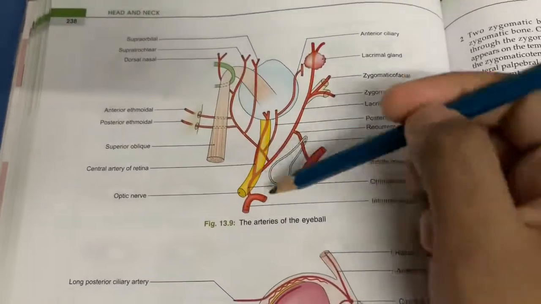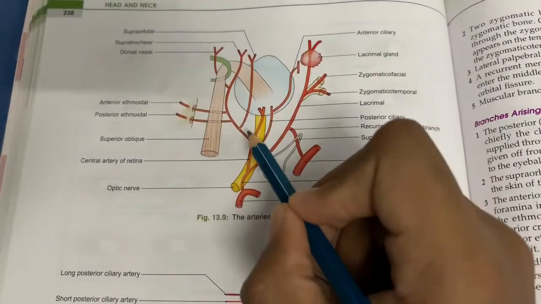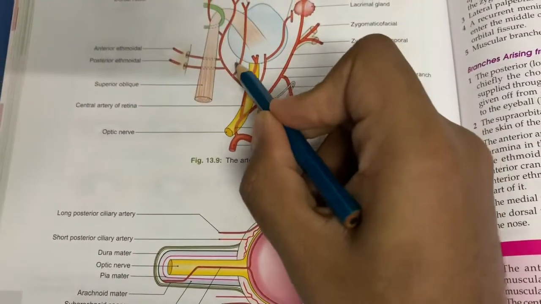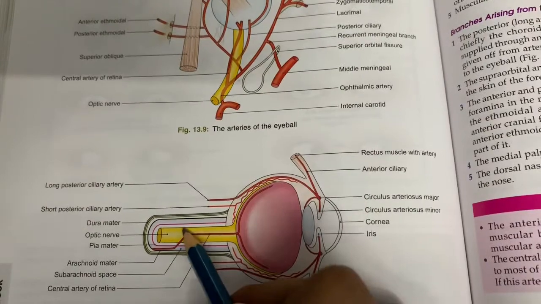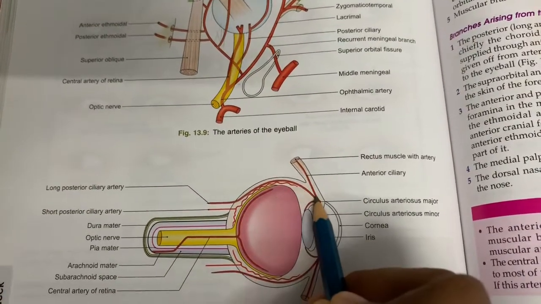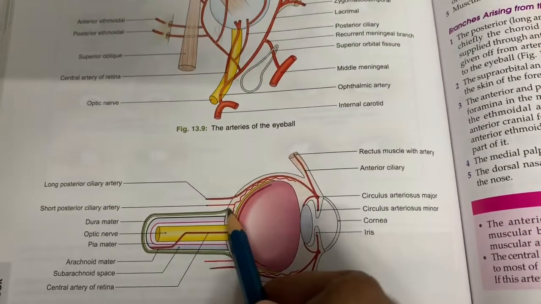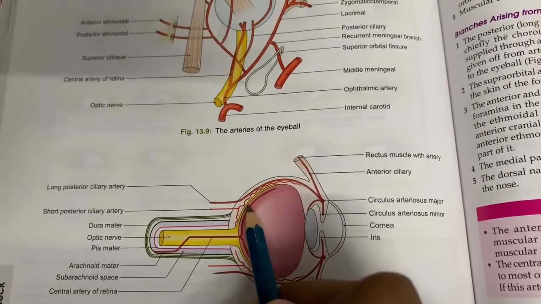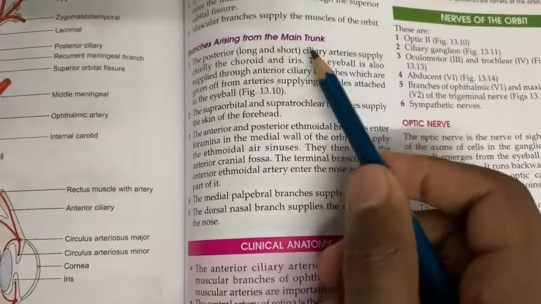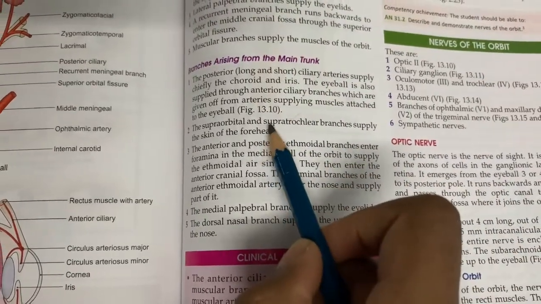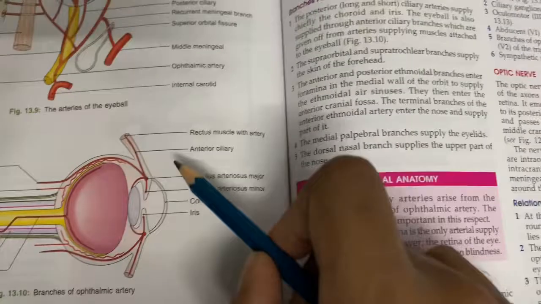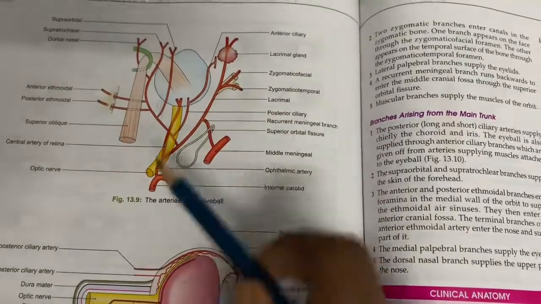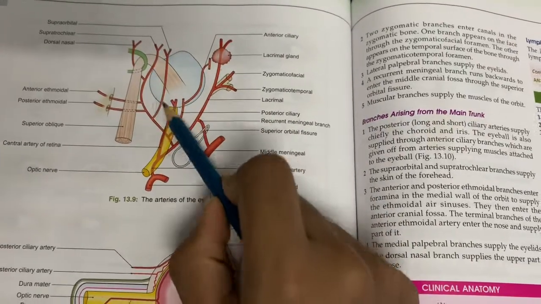Coming to branches from the main trunk, we have the posterior long and short ciliary arteries. The long arteries run to the ciliary body, and the short ones supply the choroid and the iris. We also have the supratrochlear and supraorbital arteries, given from the main trunk, which is medial.